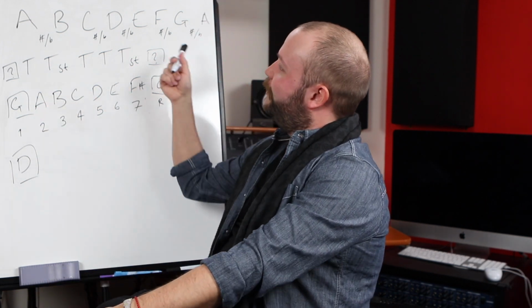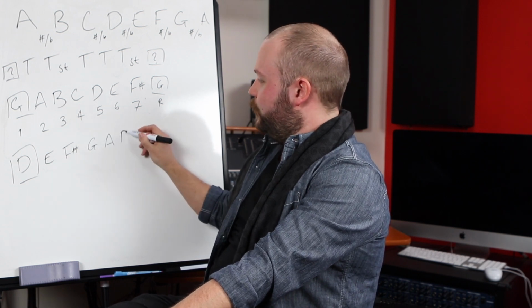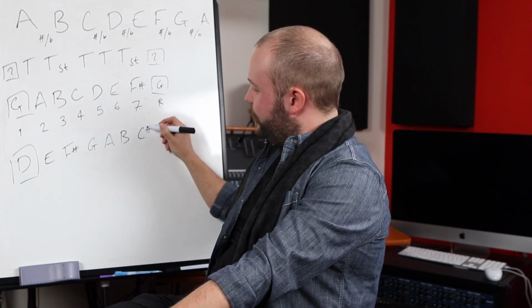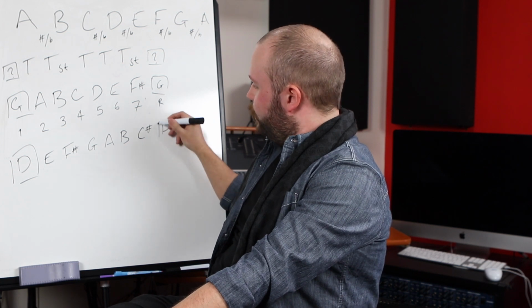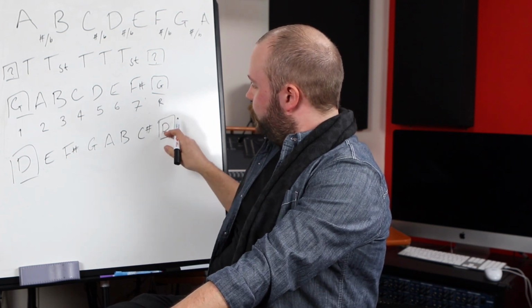So, figure out the notes in D major. D would go up a tone to E, up a tone to F sharp, semitone to G, tone to A, tone to B, tone to C sharp, and then a semitone back to our D. Cool, and that would work for any scale.